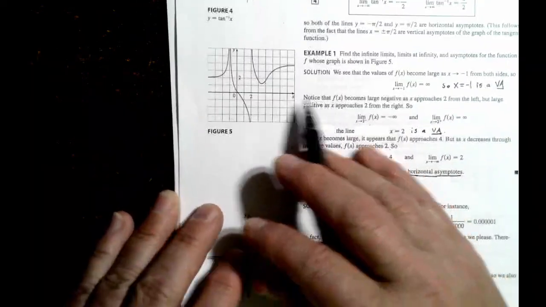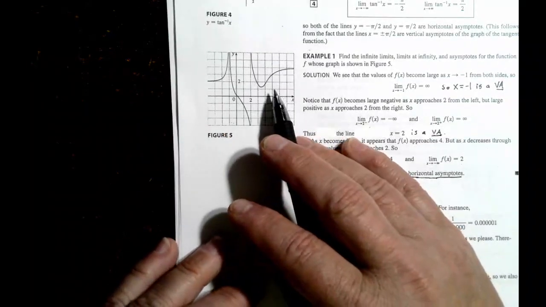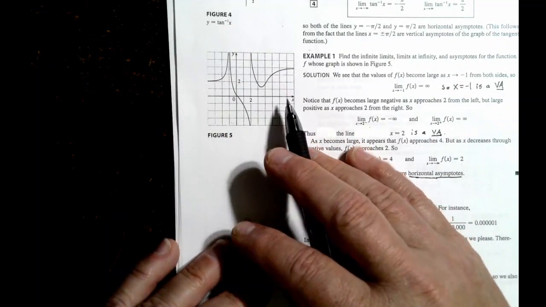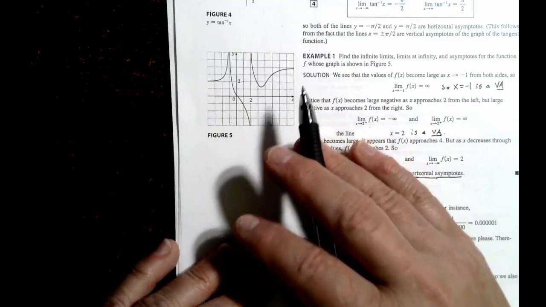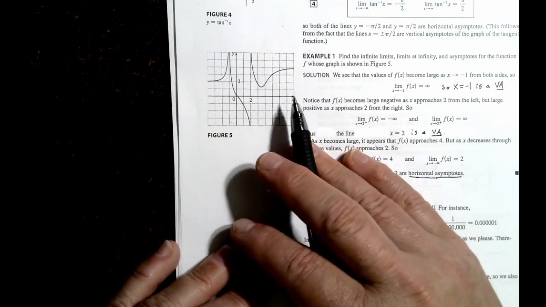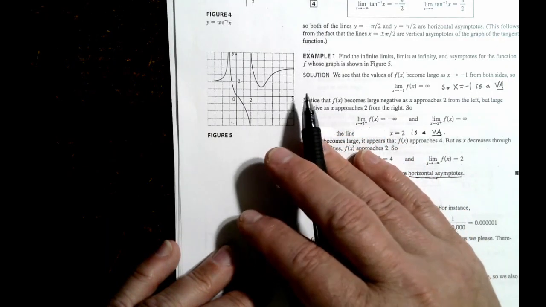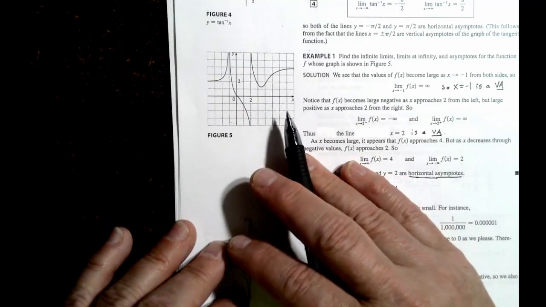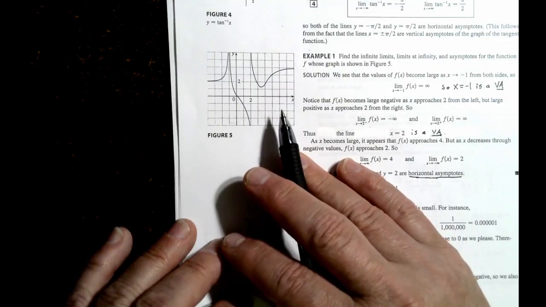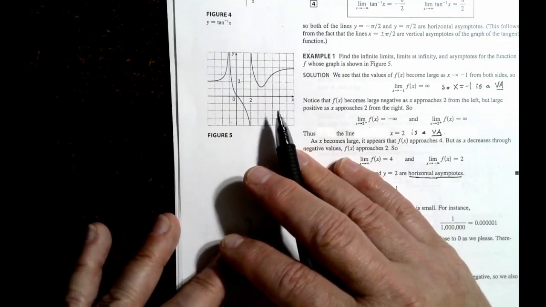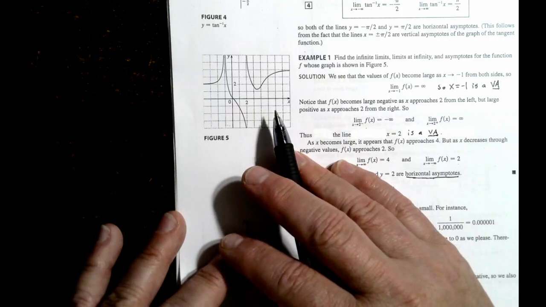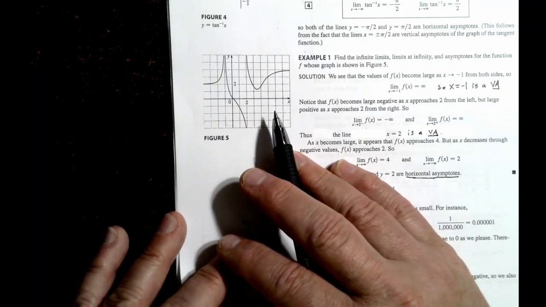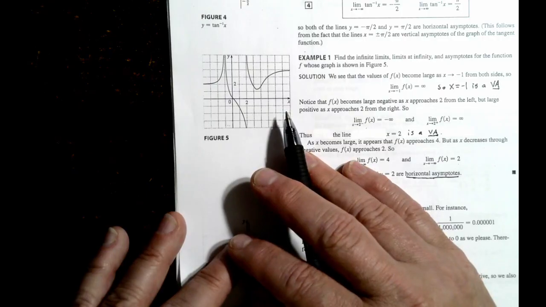Alright, so now they talk about infinite limits, limits at infinity, and asymptotes. First off, just to explain how you find an asymptote. Horizontal, you have to take the limit to infinity or minus infinity, and you have to be able to show that it equals one number. To find a vertical asymptote, there are several ways. One, if it's a fraction, you can set the denominator equal to 0. Wherever it equals 0 is an asymptote. X equals some number is your equation of a vertical asymptote.